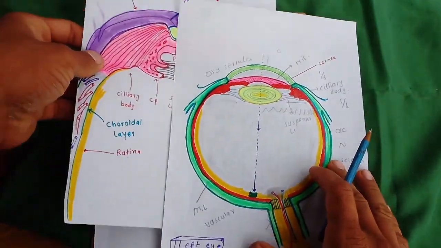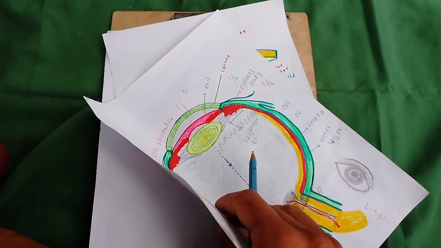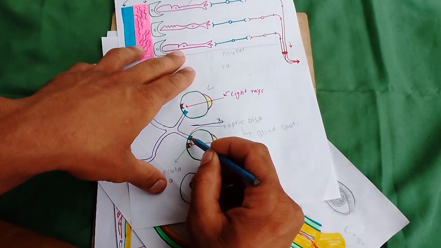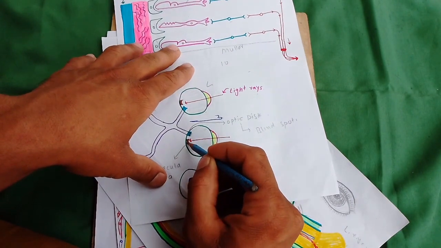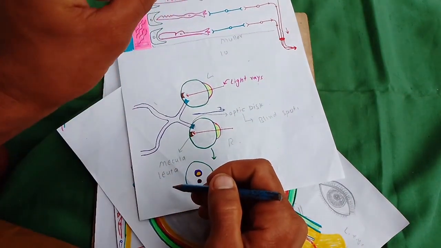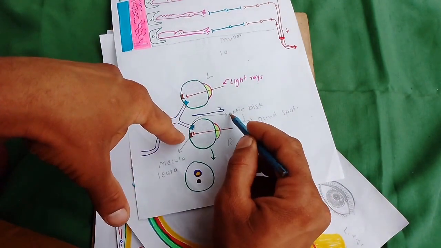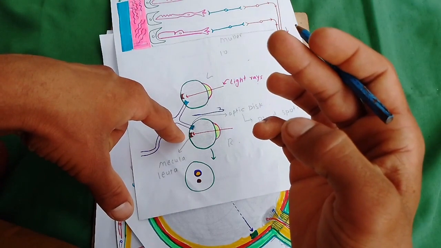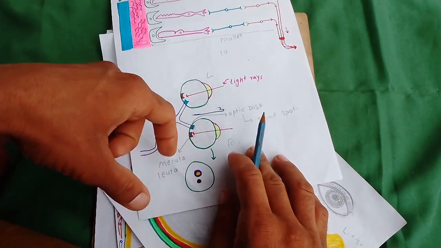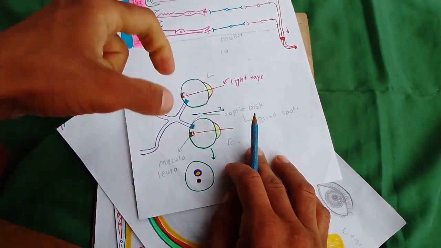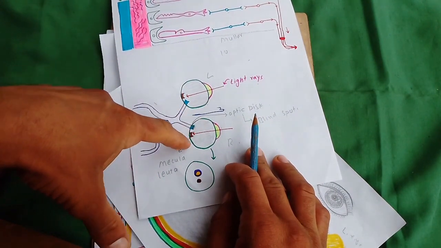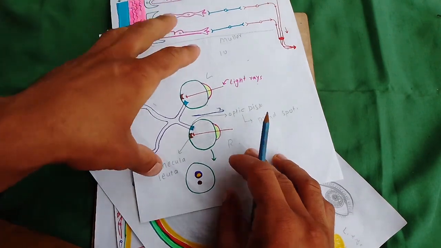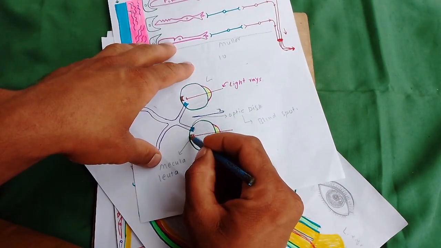Another very important point here is the macula lutea. What is the macula lutea? This is part of the retina, but while the optic disc is the part of the retina which is insensitive to light, this is the part which is most sensitive to light. The optic disc is the blind spot. This is a very attractive spot, which I will discuss later.